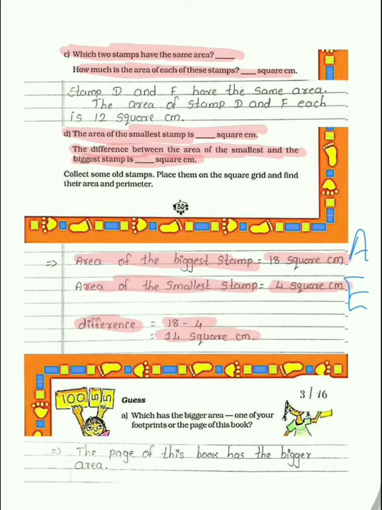Here it is given that collect some old stamps, place them on a square grid and find their area and perimeter. If you have old stamps, then you can do this at home. Okay?